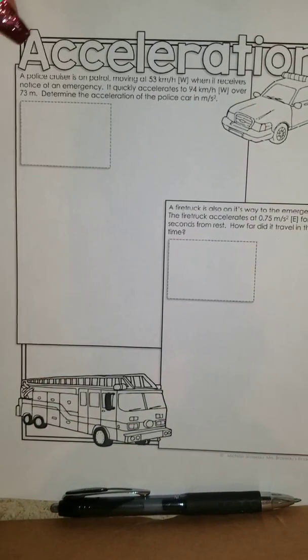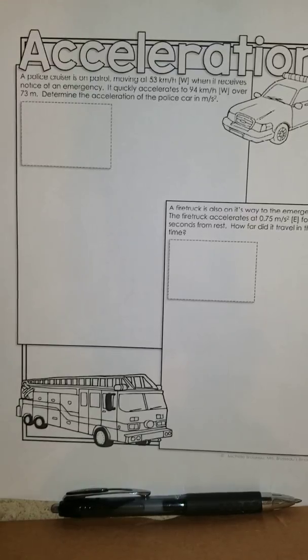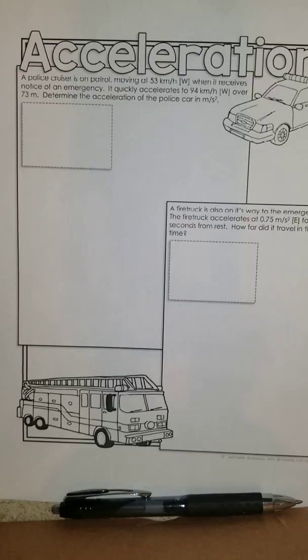Let's start with the top problem. A police cruiser is on patrol moving 53 kilometers per hour west. When it receives a notice of an emergency, it quickly accelerates to 94 kilometers per hour west over a distance of 73 meters. Determine the acceleration of the police car in meters per second.